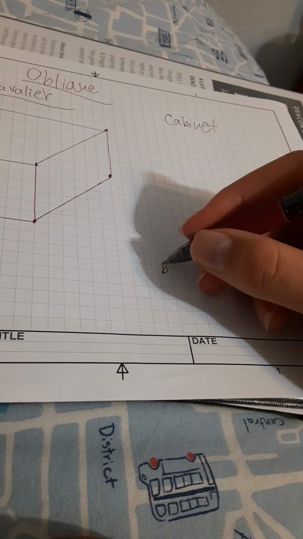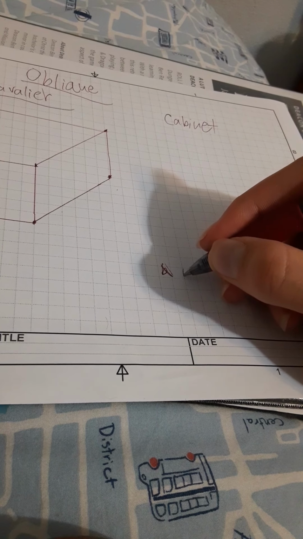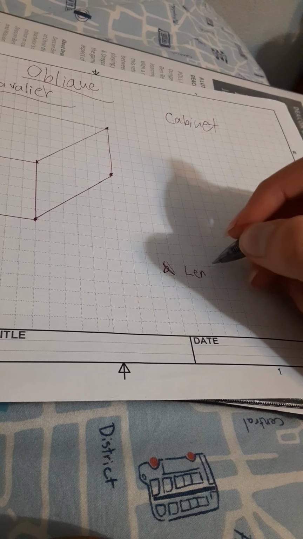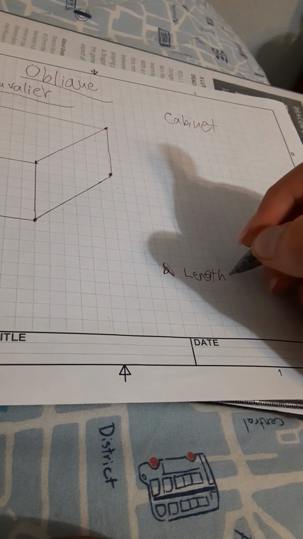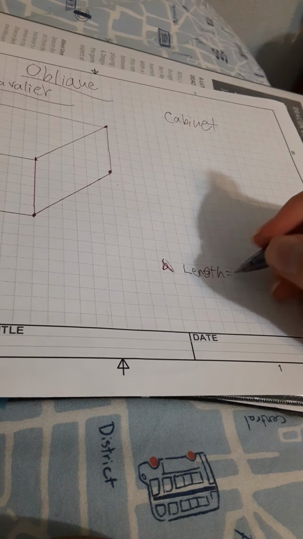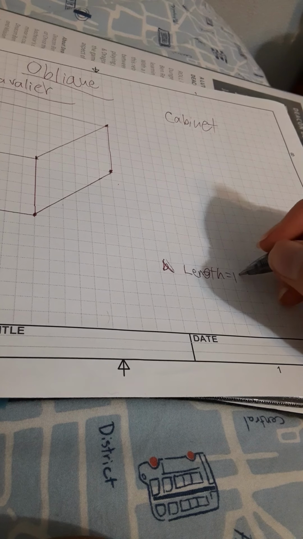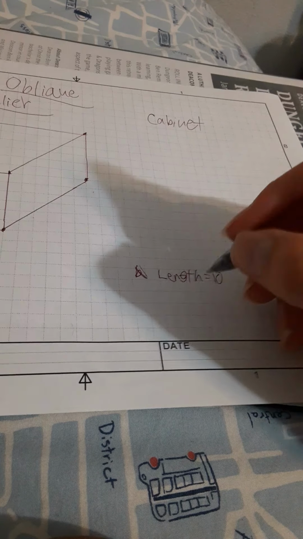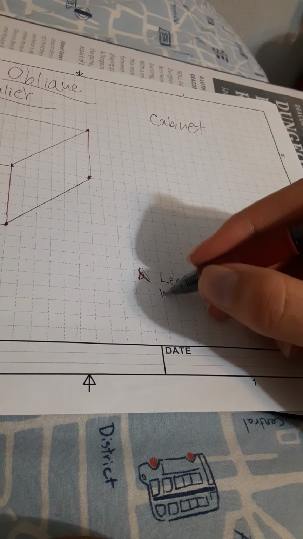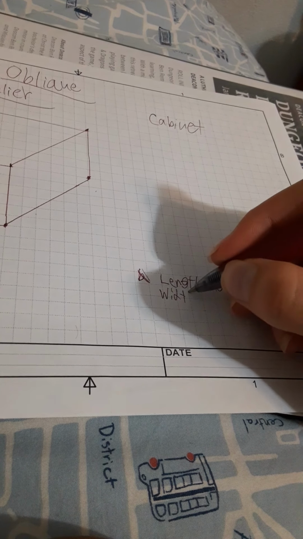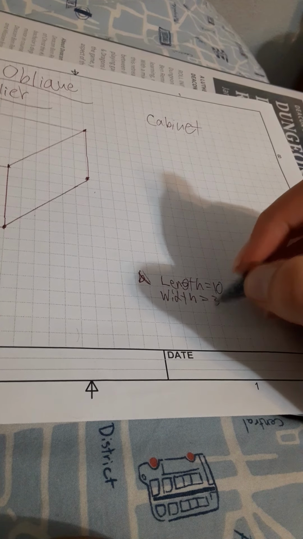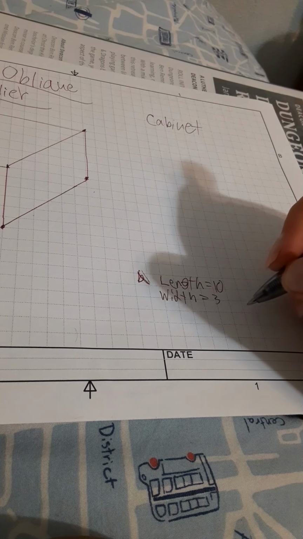So for the Cabinet, everything will be the same, but the width will be cut in half. So the length is 10. The width is 3. I'll show you how to do that in a sec.